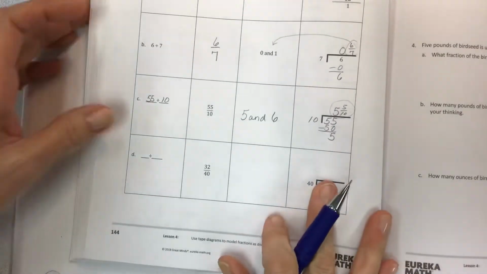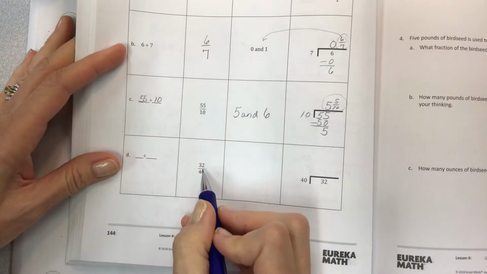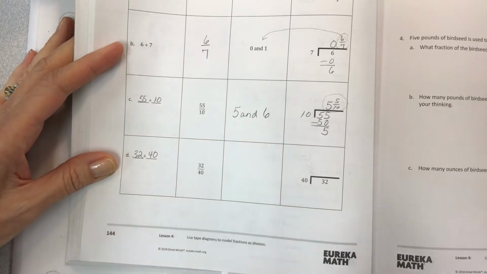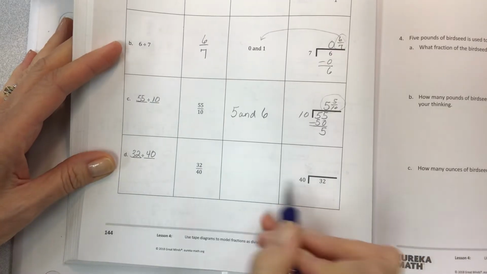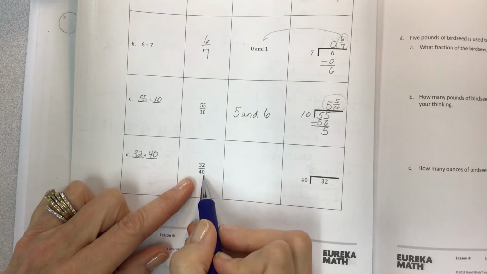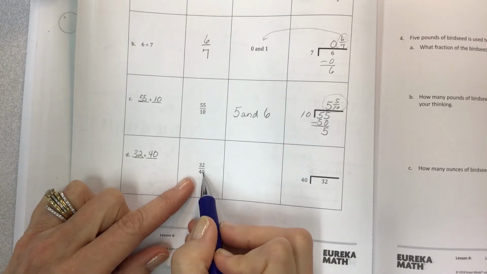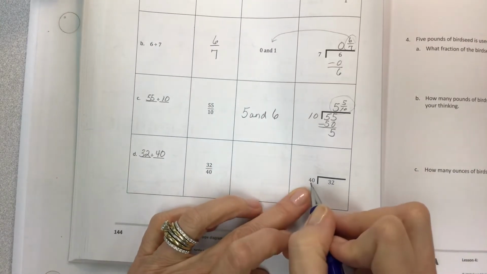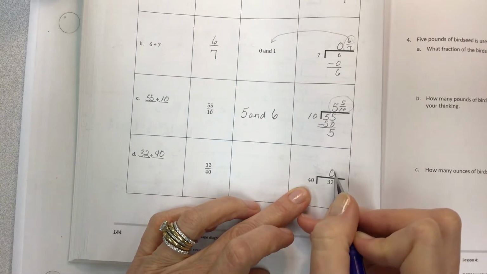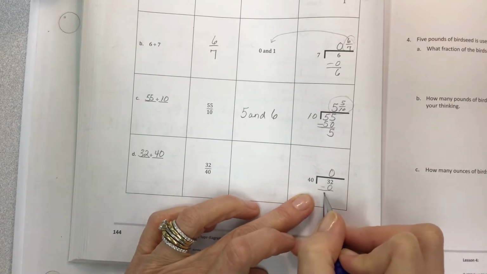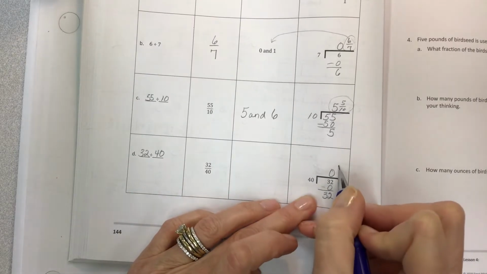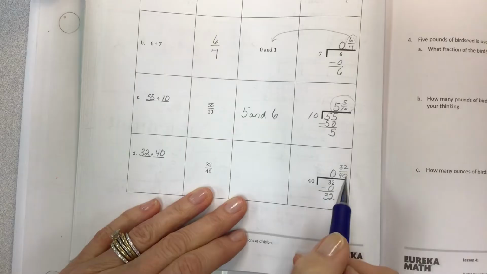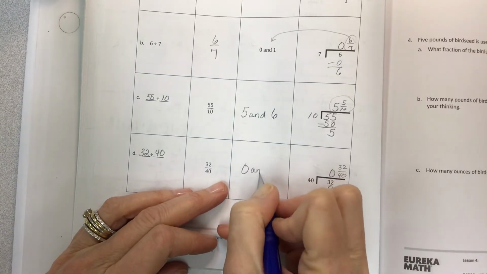All right, let's do the last one on this page. Look how quickly you're getting through this. 32 divided by 40. Now this one is a proper fraction. That means that 32 is less than 40, so my number is less than 1. So this is going to be real easy, but we'll solve this first. Can 40 fit into 32? No. When you multiply, you get 0. What do you do when you subtract? You get 32. So that leaves me with 32/40 as my answer. So where is your answer? It's between 0 and 1.